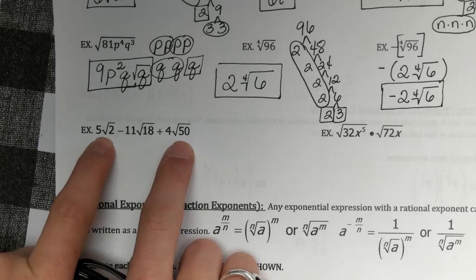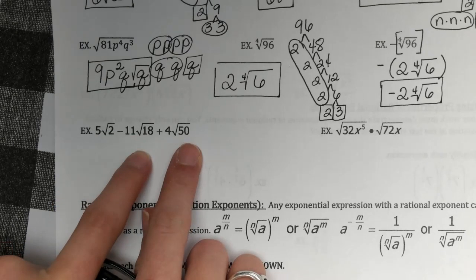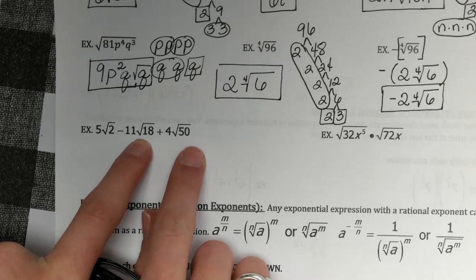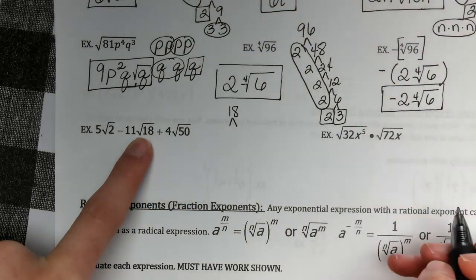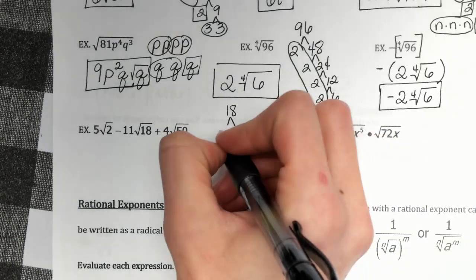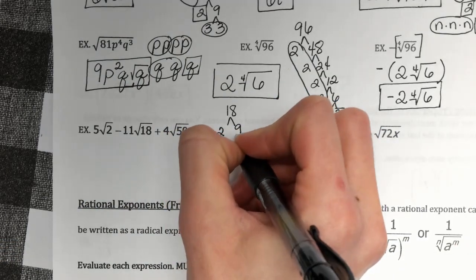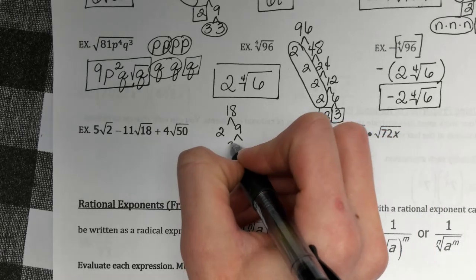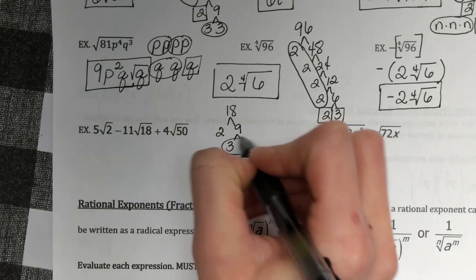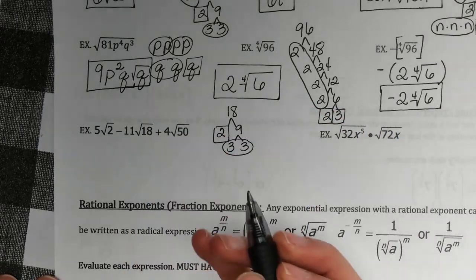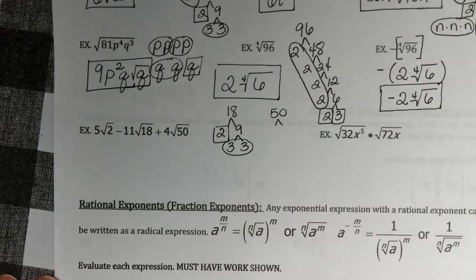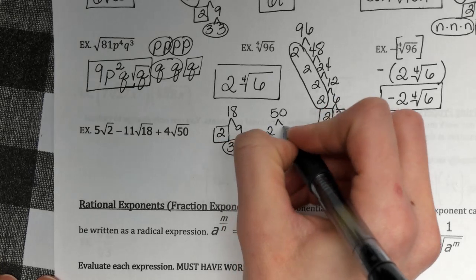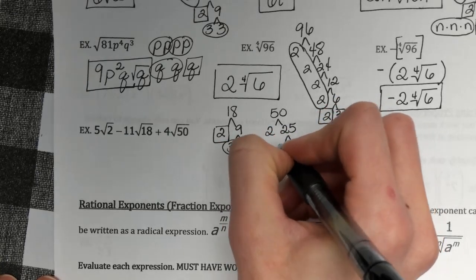Okay? Well, 5 square root of 2, I'm not going to be able to do anything with. That's already simplified. But if I have negative 11 square root of 18, I can take this 18 and I can break it down. 18 will break into 2 and 9. 9 will break into 3 and 3. So I'm also going to break down that 50 in the same step. That breaks 2 and 25, which breaks 5 and 5.